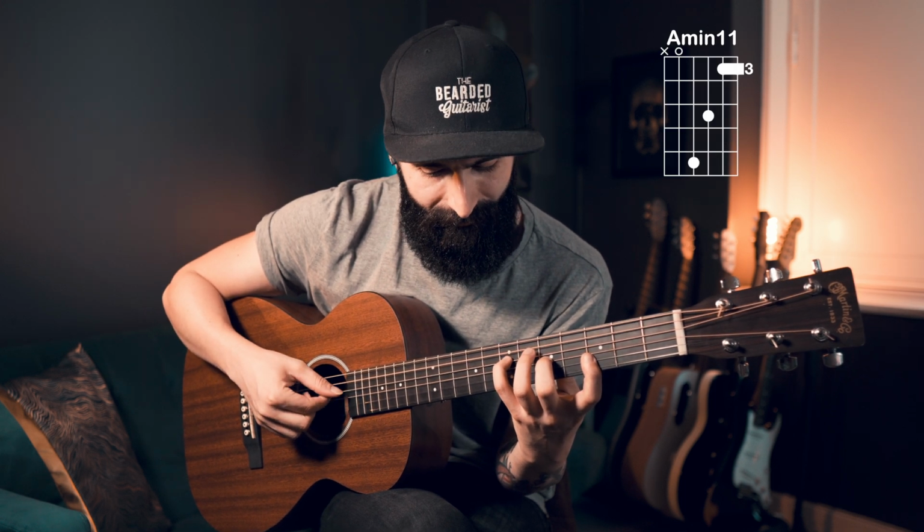And you can finally combine these two chords, starting with the A minor 7. Make sure to let the note ring, and then E minor 9.